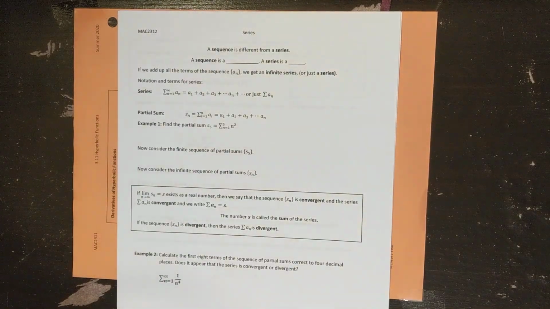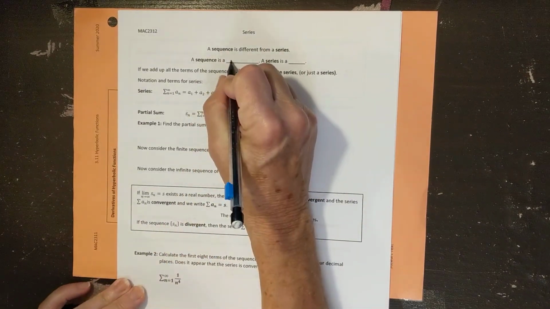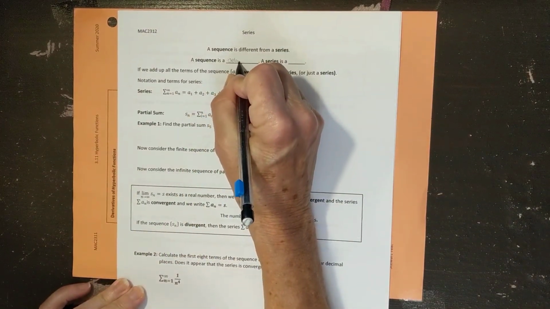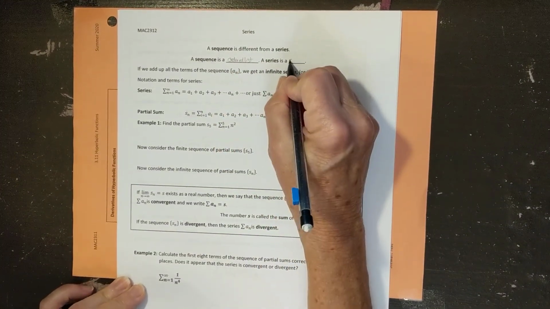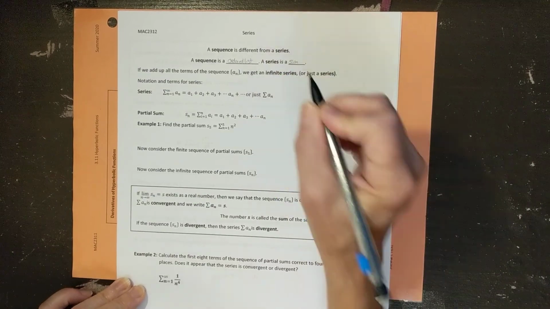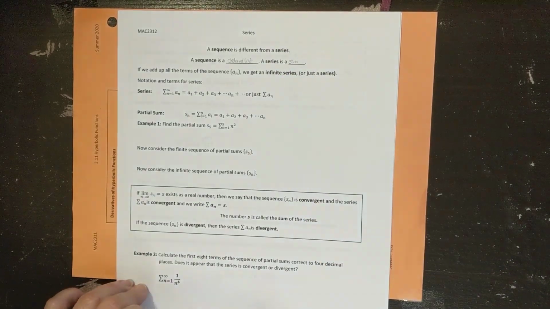Okay, series. A sequence is different from a series. A sequence is an ordered list, and a series is a sum. It's a sum of that list, basically. So if we add up all the terms of a sequence, we get what we call an infinite series, or a series. So if you hear someone refer to a series, they are referring to an infinite series.